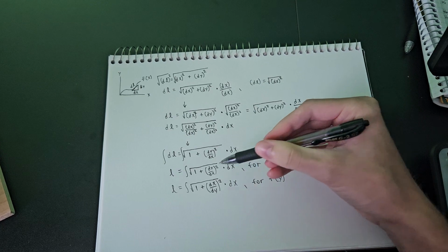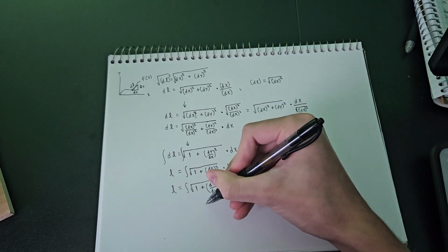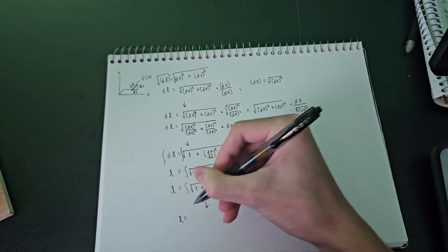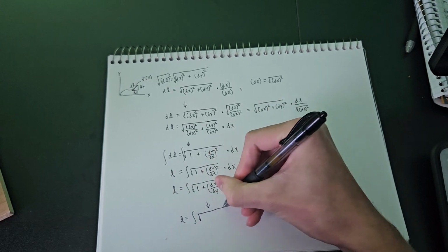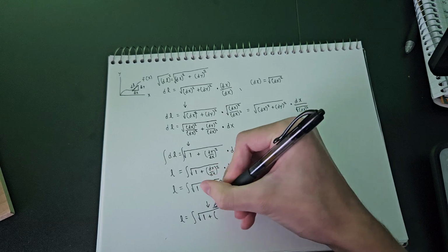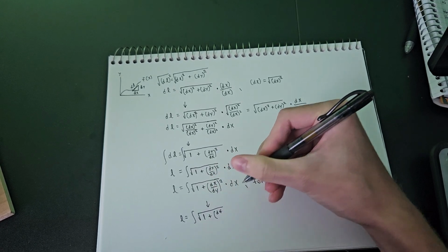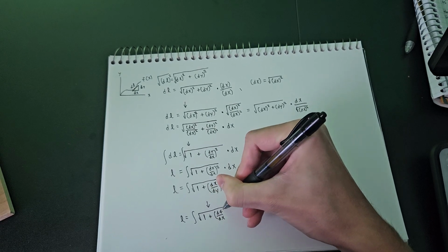So this may also look confusing. So I'm going to write this another way. So for this top one, we have 1 plus df over dx, times dx.